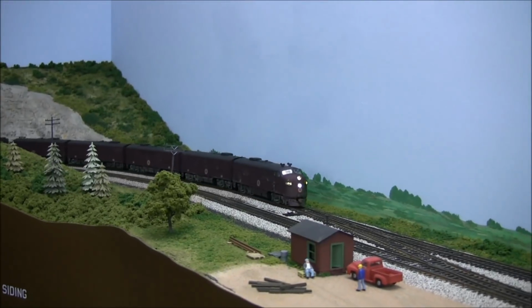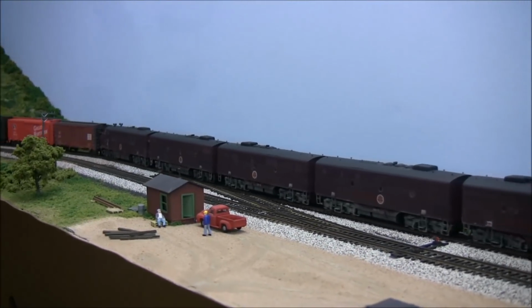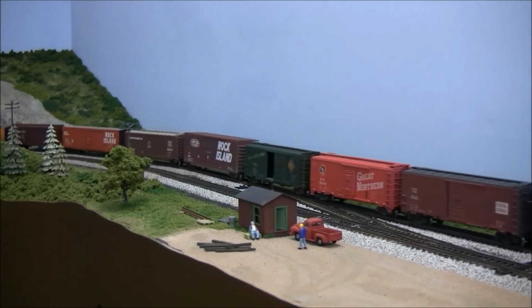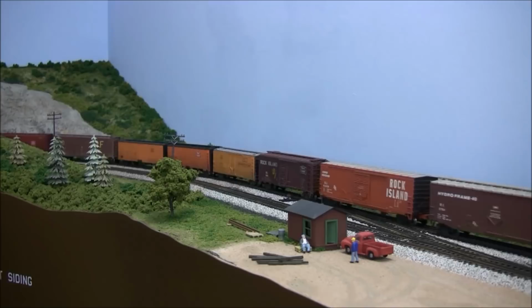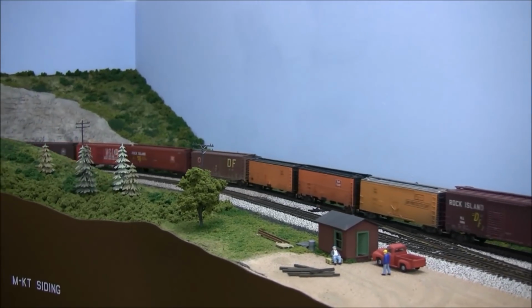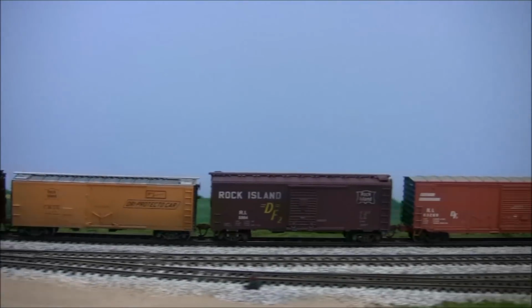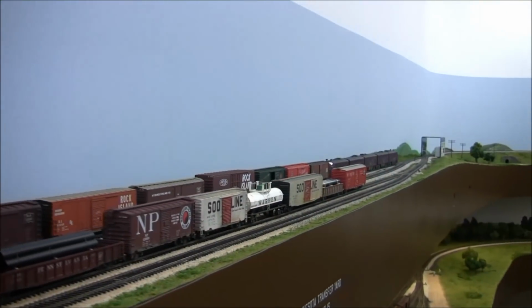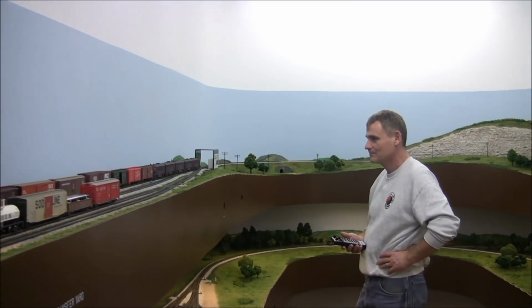This is southbound train, the 4th one. Got Chicago Great Western, 5 F units. Dean Ferris running this train.